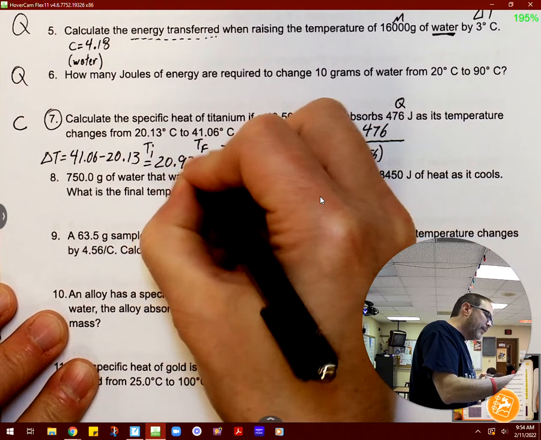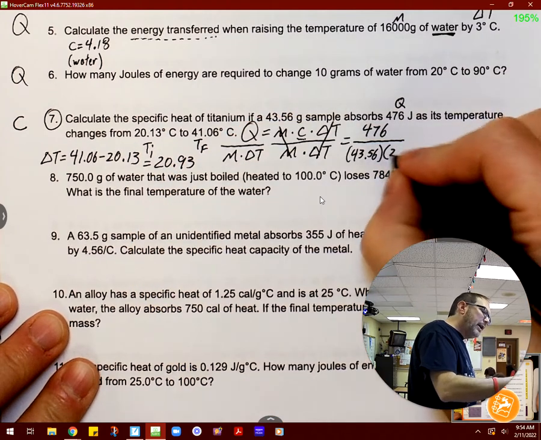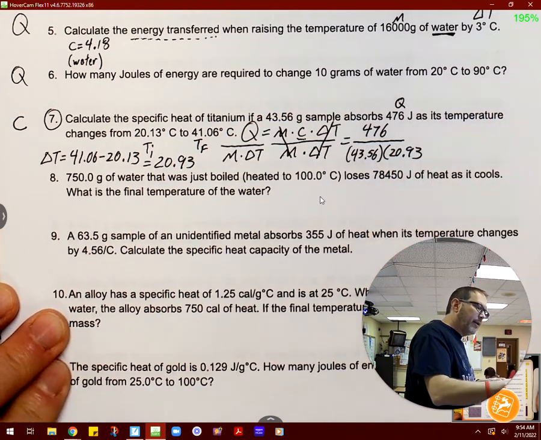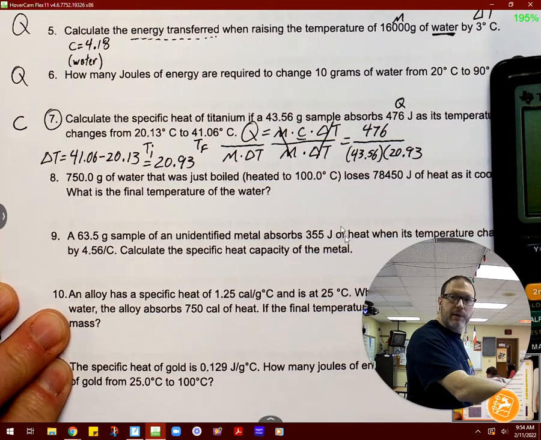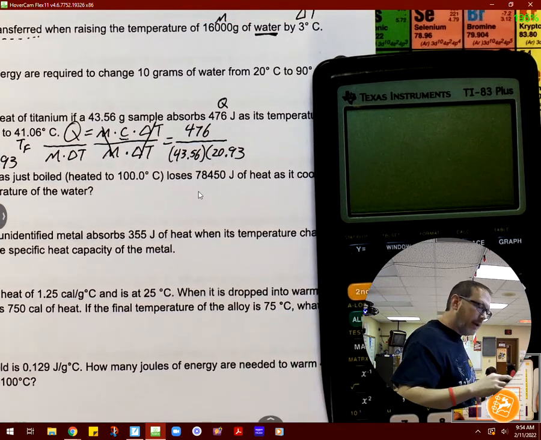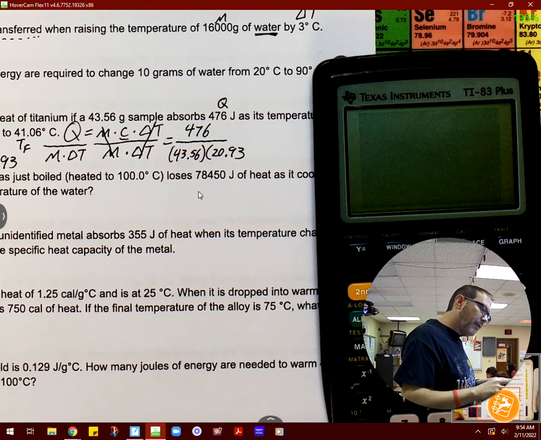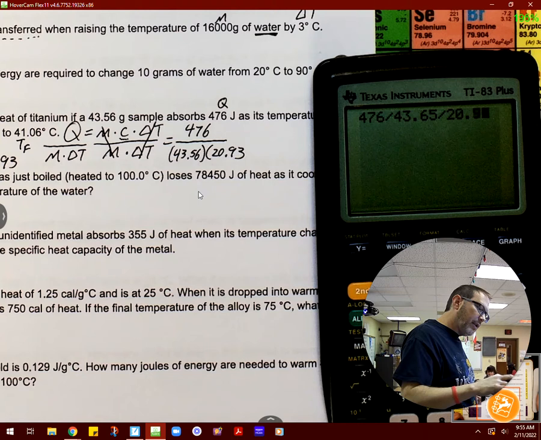There's my delta T, 20.93. Okay, great. So now we'll calculator this. I'm going to do 476 divided by 43.56 divided by 20.93.